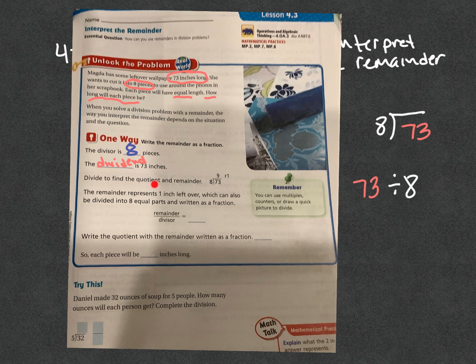And we would divide to find the quotient. Well, if you know your math facts through your 9s really well, then you know that 8 times 9 is 72. And we would subtract to find that leftover amount. There's 1 left. So we have the remainder of 1.